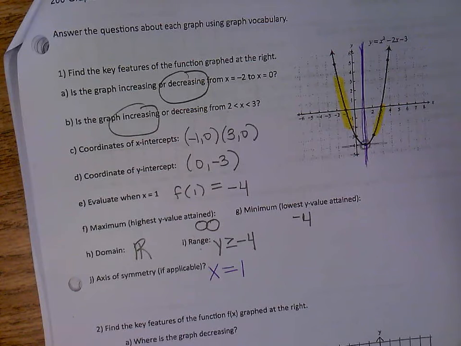So this is not an axis of symmetry, right? Because if I folded that in half, it would not line up on top of itself. Not all graphs have an axis of symmetry. Does this graph have an axis of symmetry?